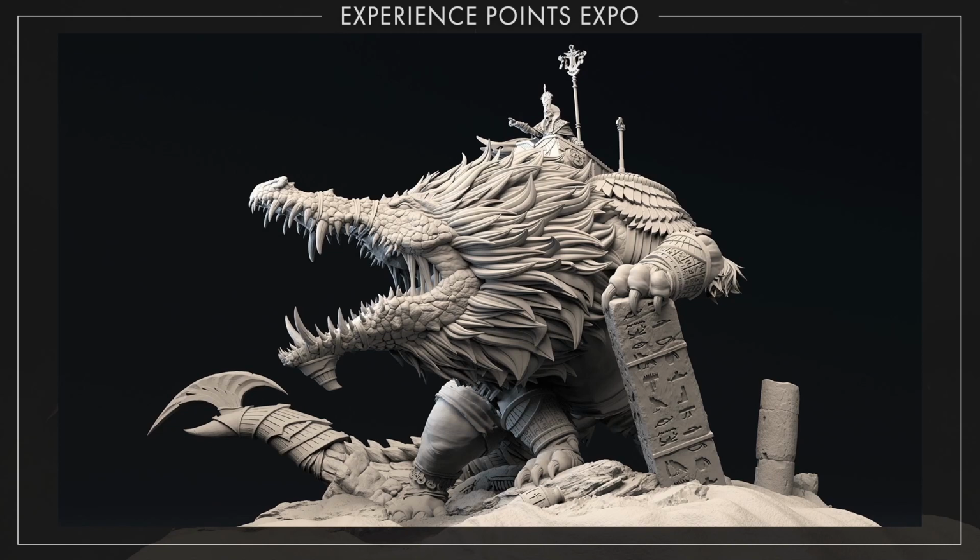Are sculpts for printing more enjoyable to work on than something for a game? If so, why? I would say yes, because even though you focus on some technical aspects that you have to keep in mind when you are doing a 3D print, you don't have all the technical bullshit that you need to go through to make a game ready character live.